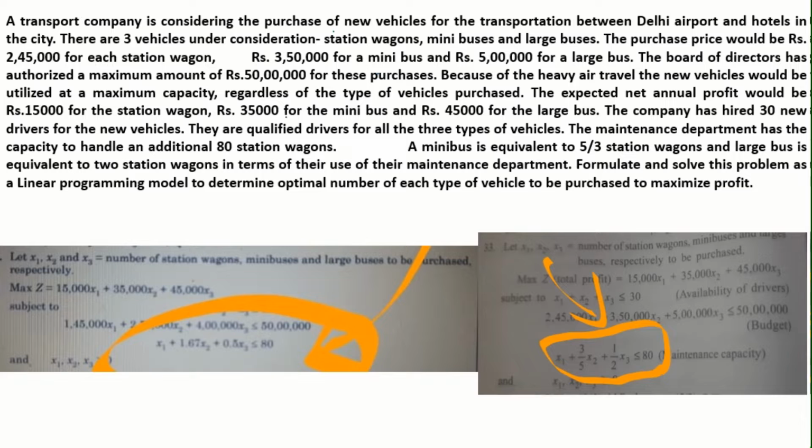Because of the heavy air travel, the new vehicles would be utilized at maximum capacity, regardless of the type of vehicles purchased. The expected net annual profit would be rupees 15,000 for the station wagon, rupees 35,000 for the minibus, and rupees 45,000 for the large bus. The company has hired 30 new drivers for the new vehicles. They are qualified drivers for all three types of vehicles.